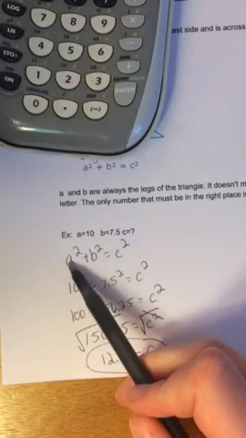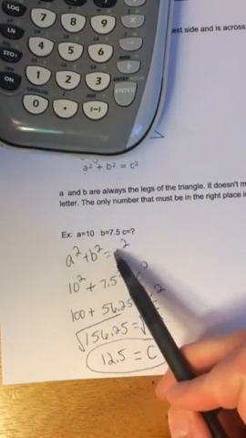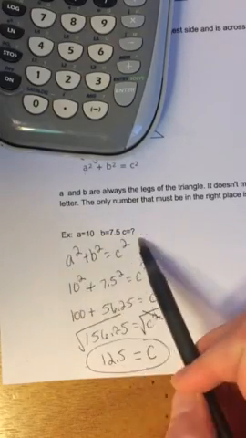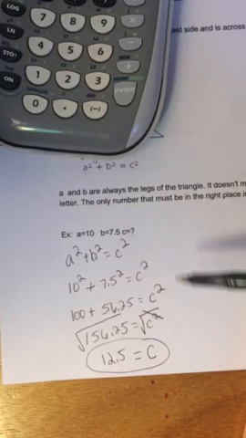All I did was take my formula, A squared plus B squared equals C squared. This might be something you want to write down on a note card right now, so that you have it ready for the test.